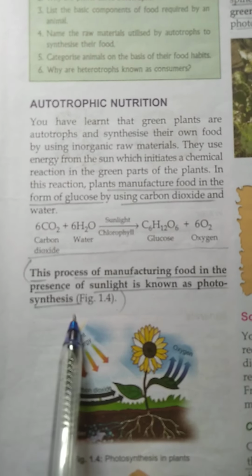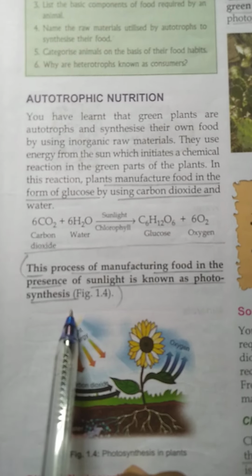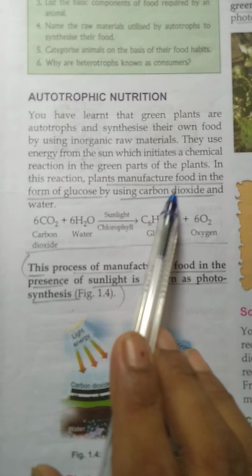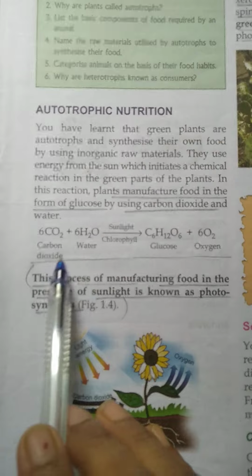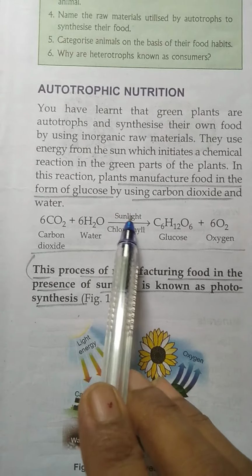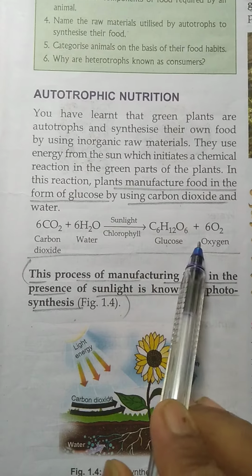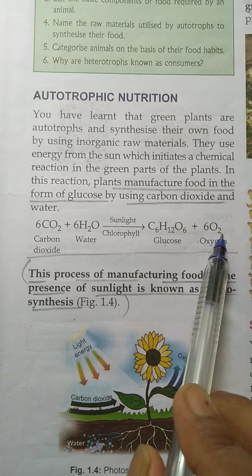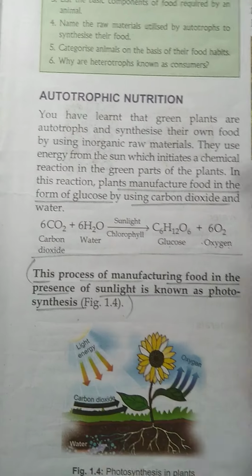We all know that photosynthesis is a process by which plants make their own food, and the equation for manufacturing the food is 6CO2, that is carbon dioxide, plus 6H2O. With the help of sunlight and chlorophyll we get glucose and oxygen, that is C6H12O6 plus 6O2. This is the equation which is very important.